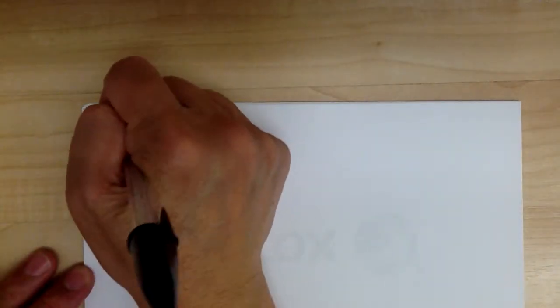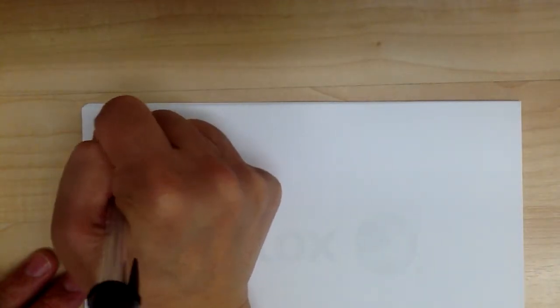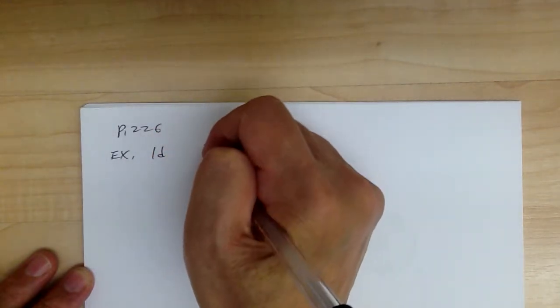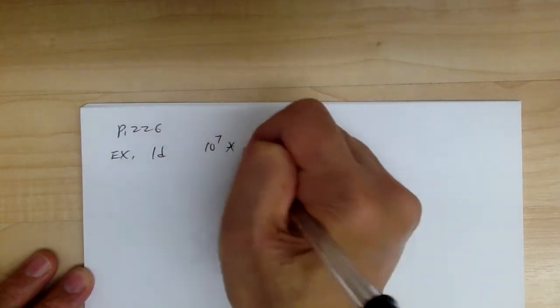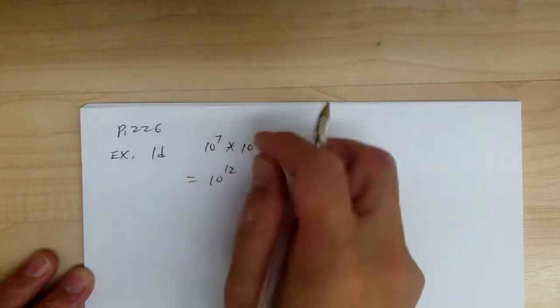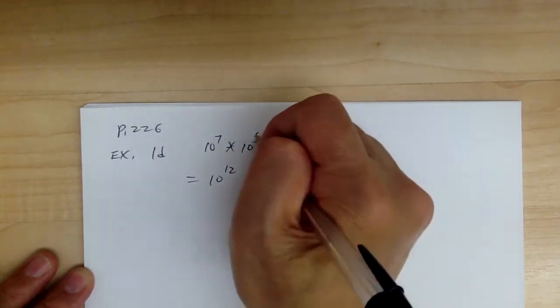Okay, let's go to example 1d. You have 10 to the 7 times 10 to the 5. So it's going to equal 10 to the 12. Right? Again, you just add the exponents together.